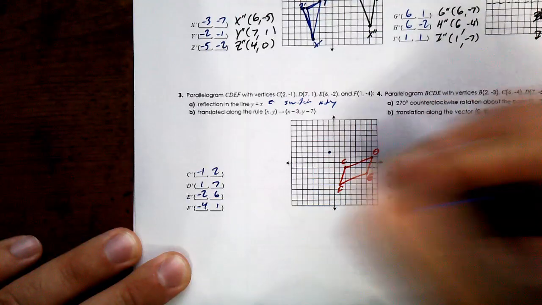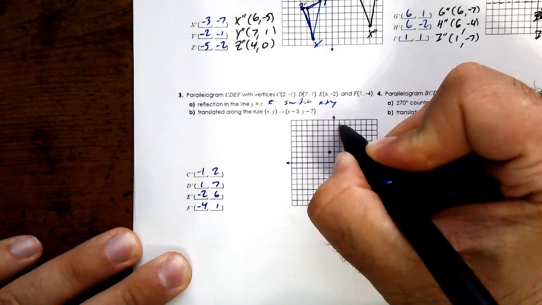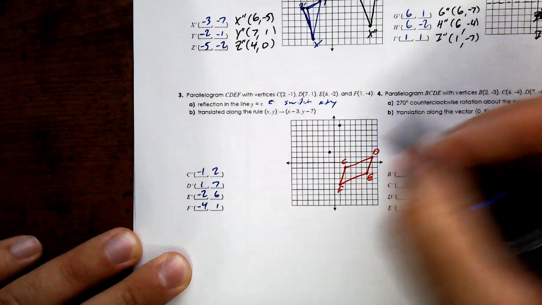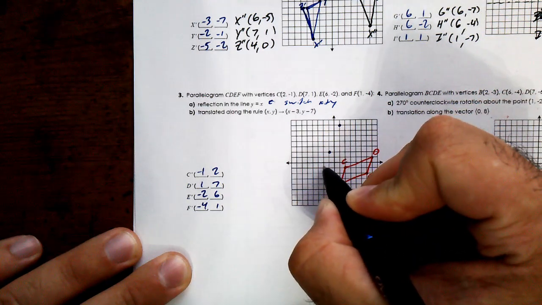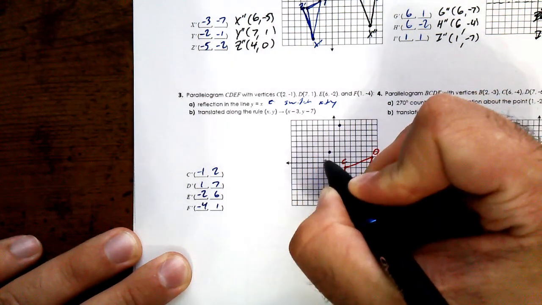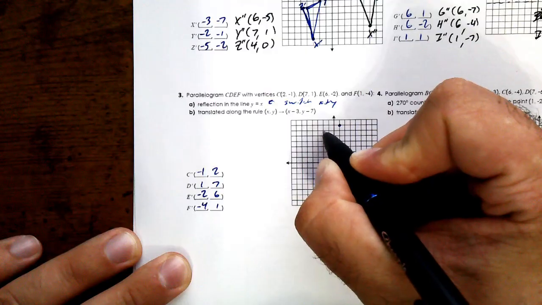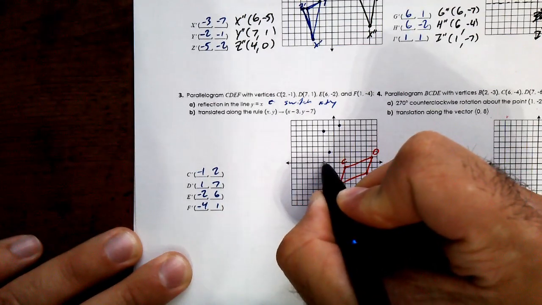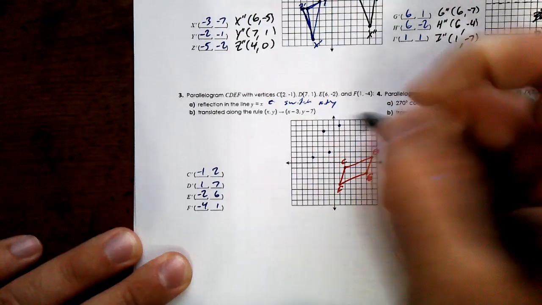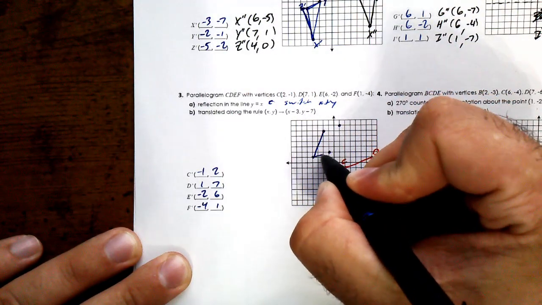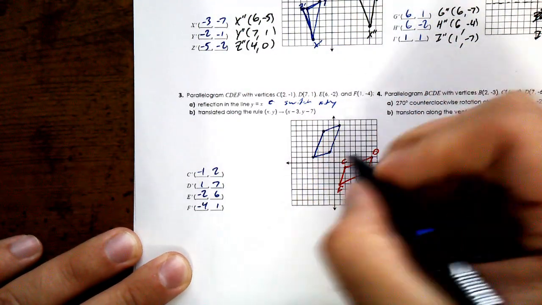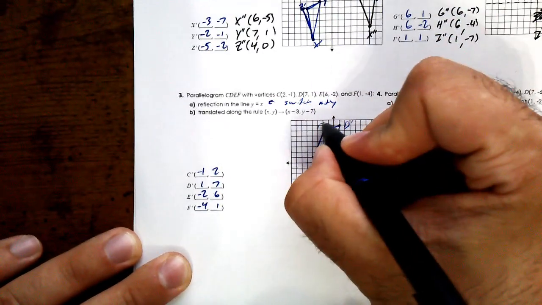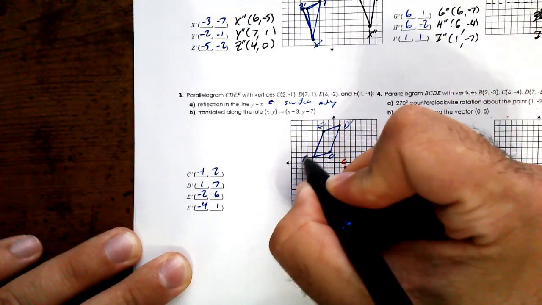Let's plot that. -1, 2. 1, 7. -2, 6. 1, 2, 3, 4, 5, 6. And -4, 1, 2, 3, 4, 1. That gives us C prime, D prime, E prime, and F prime.